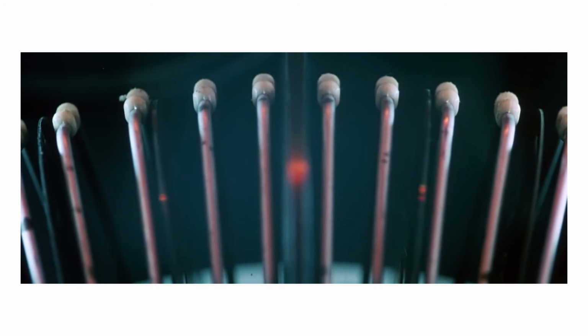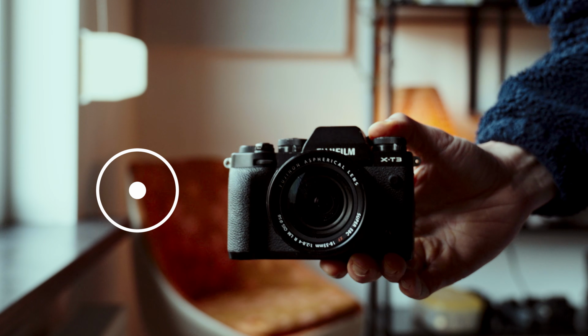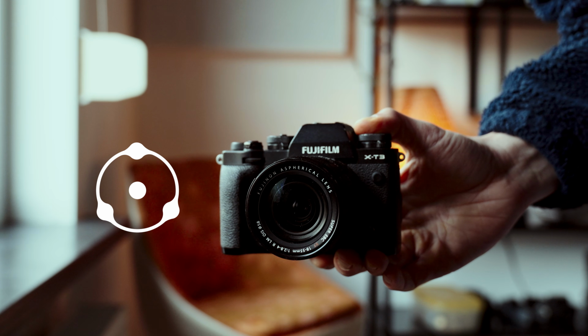I'm a sucker for film looks. These days it's all over Instagram Reels, and the movies of Quentin Tarantino are all shot on film. But I'm here to show you how it's done easily using my Fujifilm X-T3 together with the Dehancer plugin.